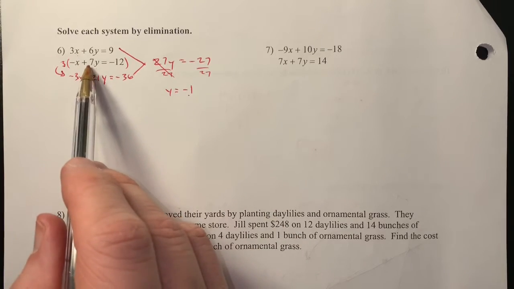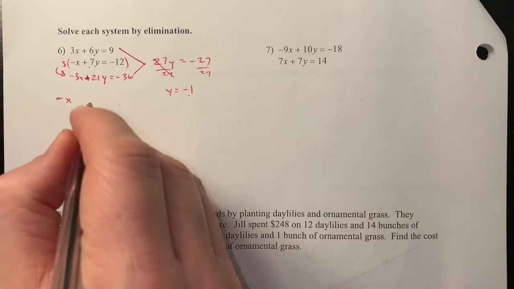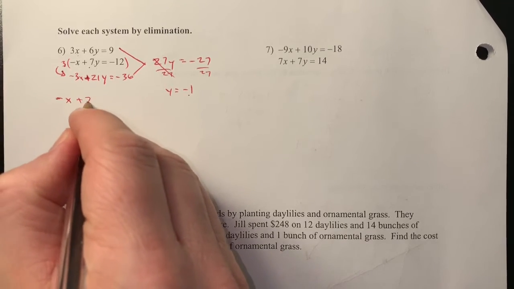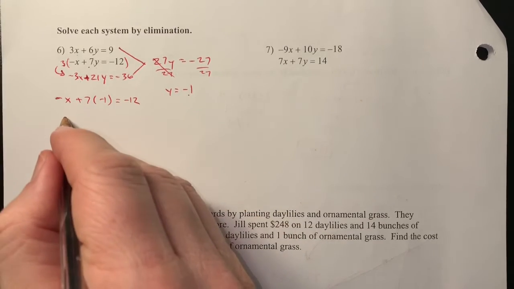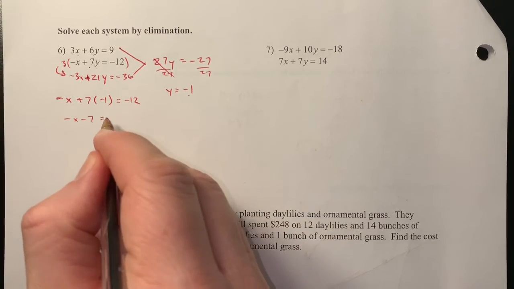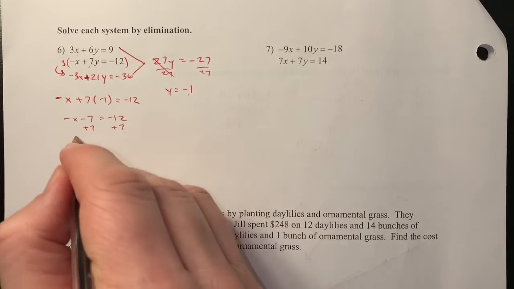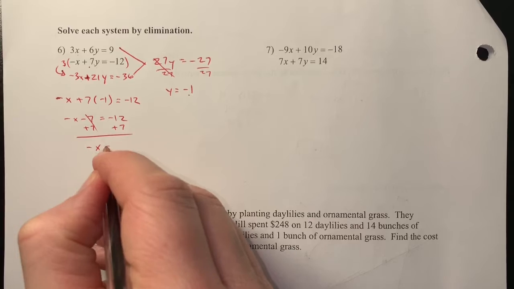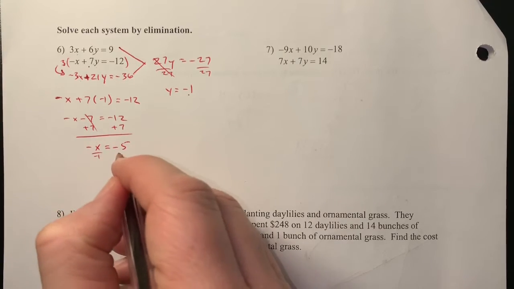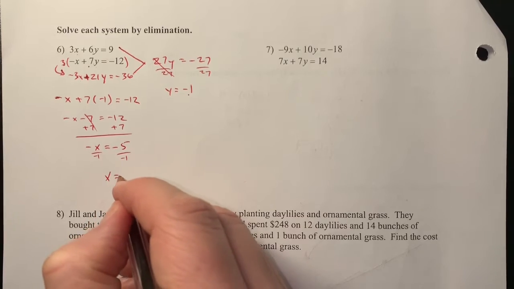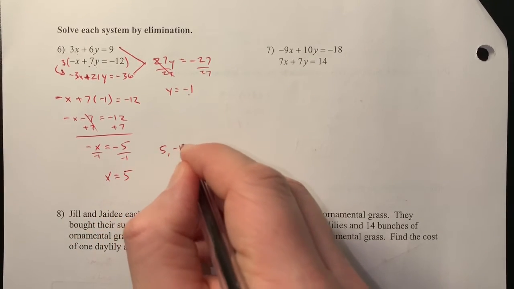And then I can take that value for y and plug it into either of the top two equations, or the original two. I'm going to go with this bottom one here. Negative x plus 7 times negative 1 equals negative 12. So that's negative x minus 7 equals negative 12. Add 7 to both sides. Negative x equals negative 5. And divide both sides by negative 1. x equals 5. So the solution is (5, negative 1).